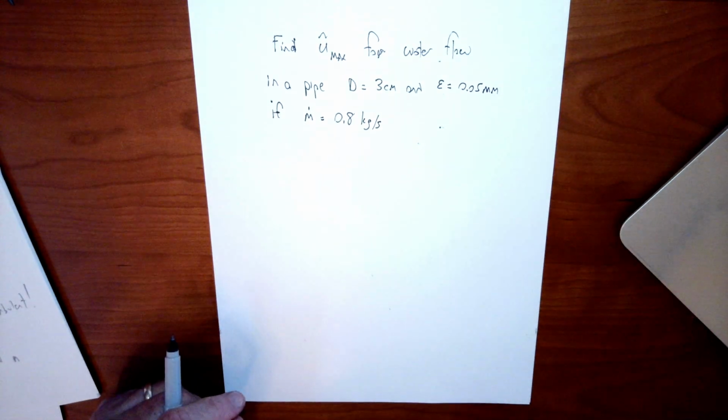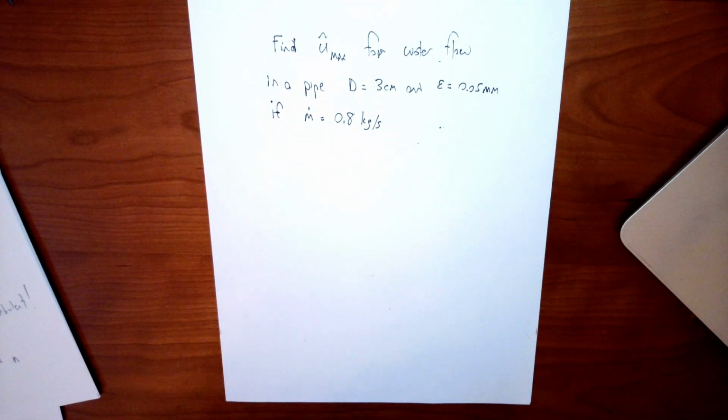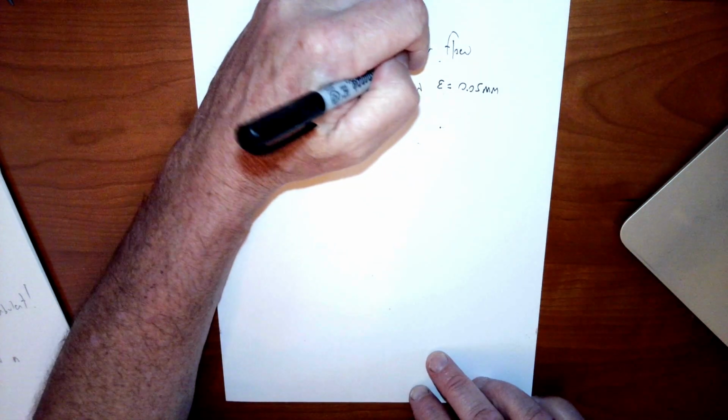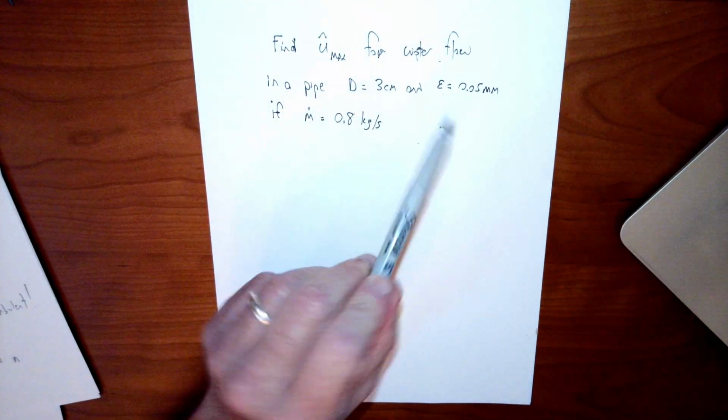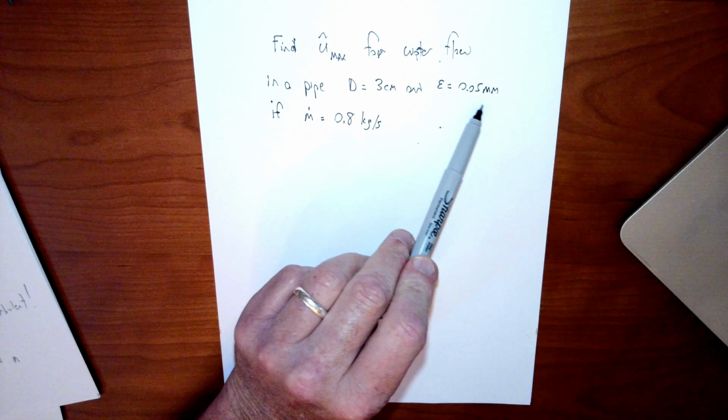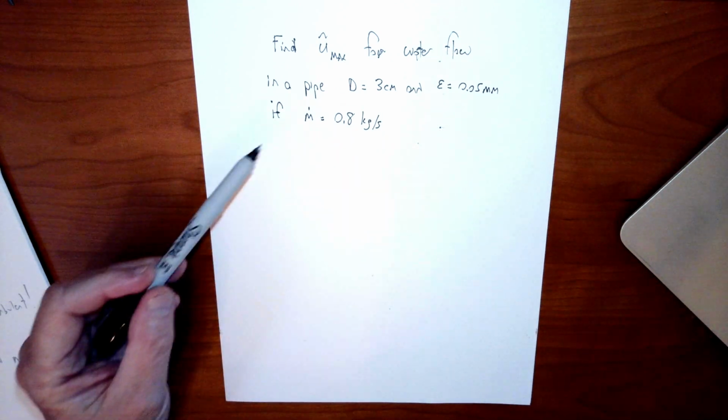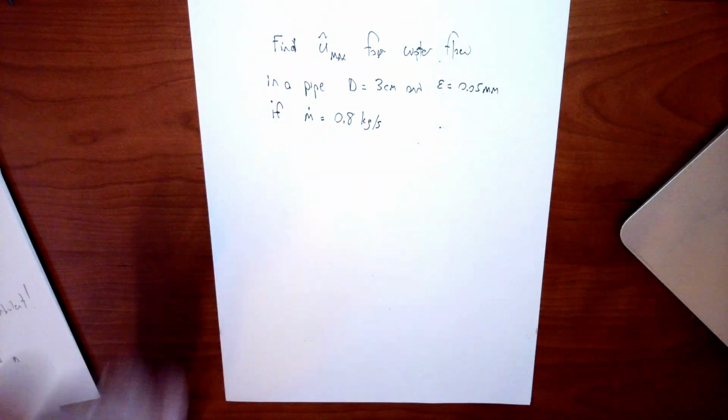Now we're going to try to put some of this stuff to use on a problem. We're going to try to find the maximum velocity, the average maximum velocity for water flow in a pipe that has a diameter of 3 centimeters. We get a surface roughness of 0.05 millimeters, and m dot is equal to 0.8 kilograms per second.